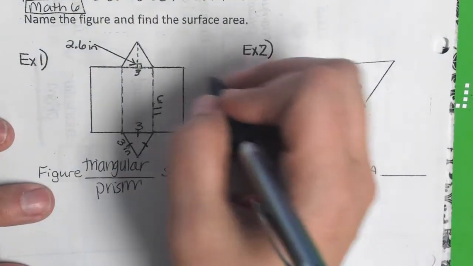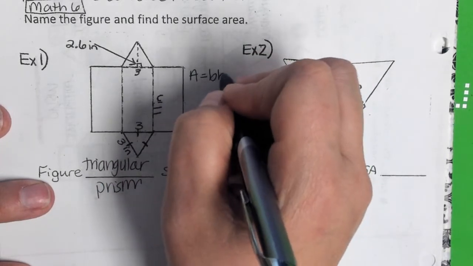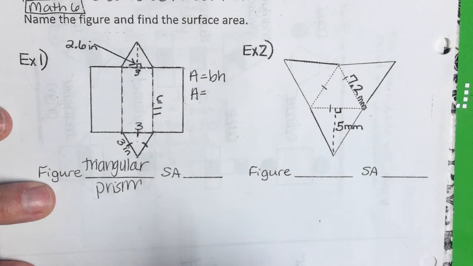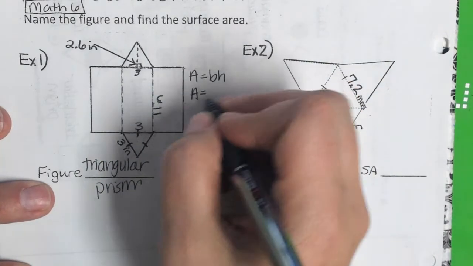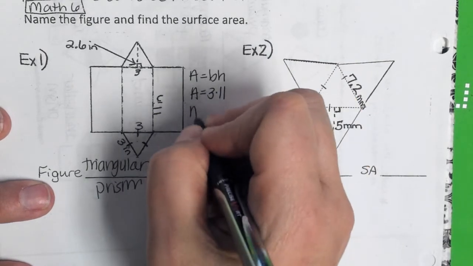Okay? So here we go. We're going to use our formula for the area of a rectangle. So what 2 measurements am I going to use? 3.6. Right here, we're going to do 3 and 11.